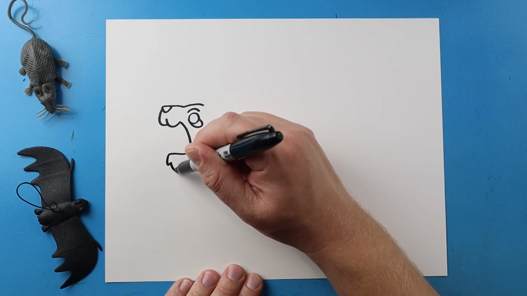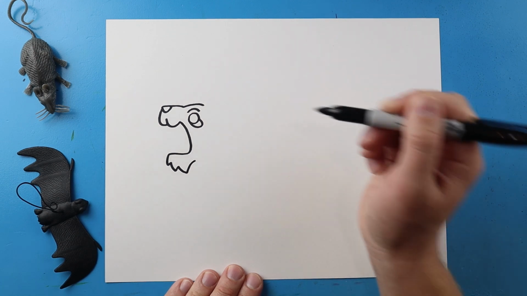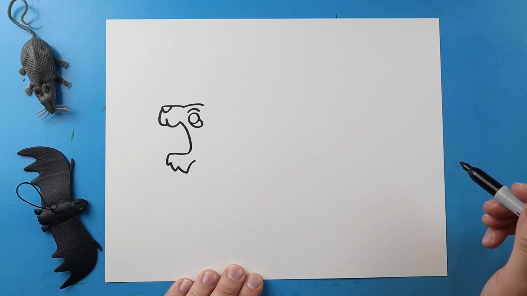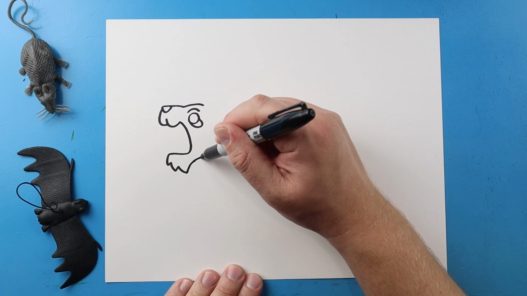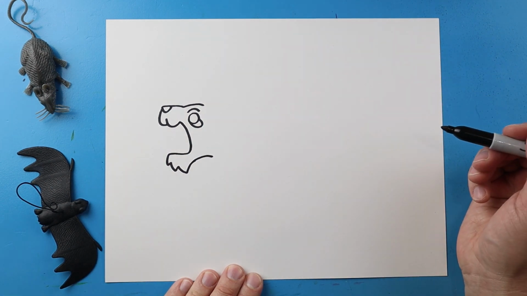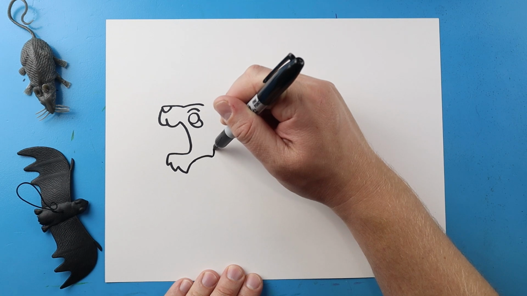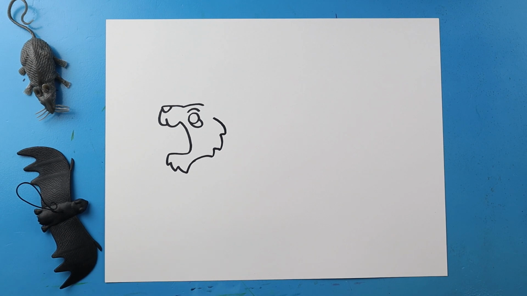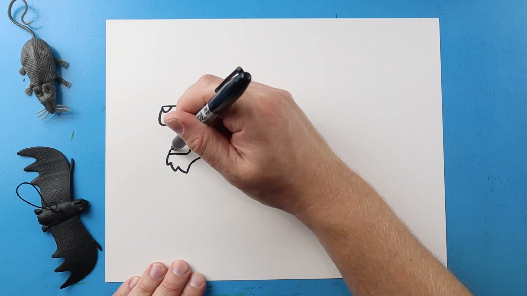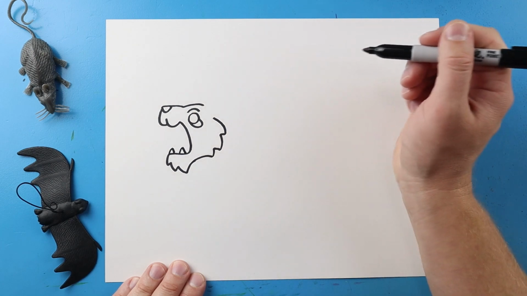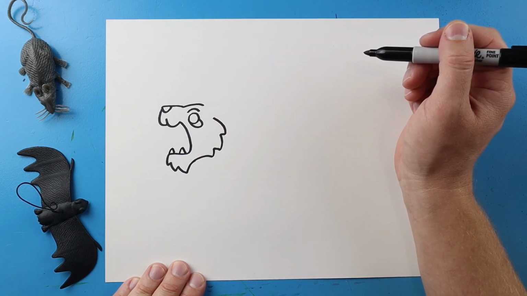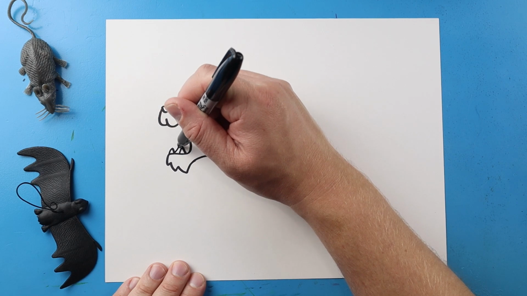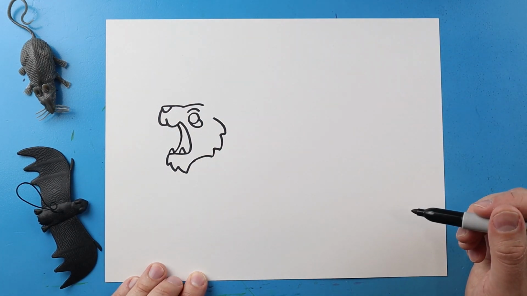Next, we want to make a couple little points right here and then come up. Then we're going to come out like this. And I'm going to draw a few little points that go up here for like the fur on the tiger. Right here, let's make two little points for some teeth. And then let's curve this line up for the other part of the mouth.